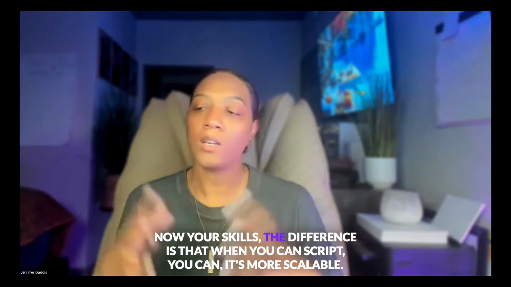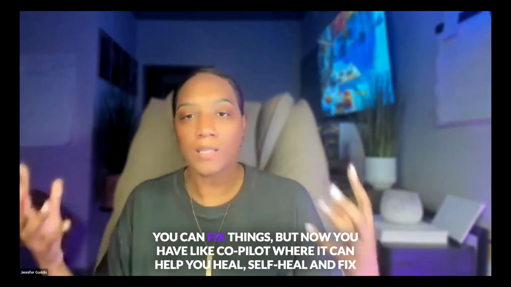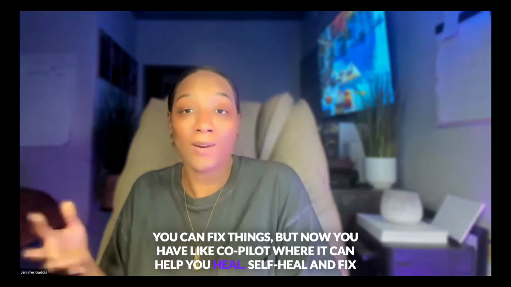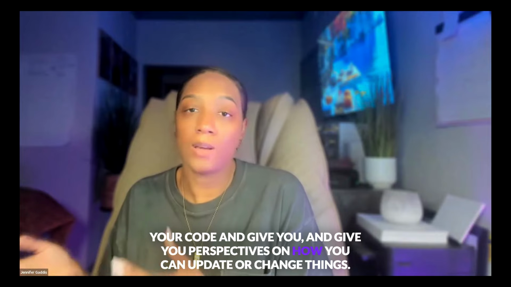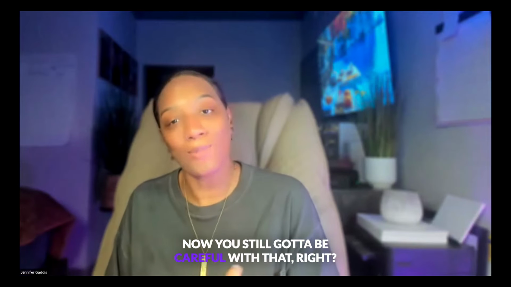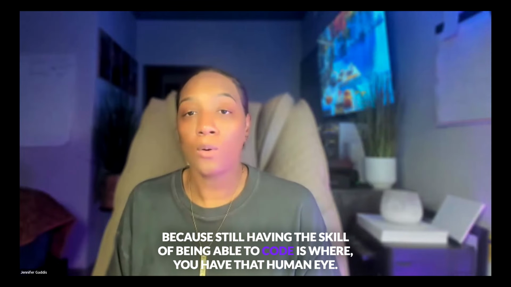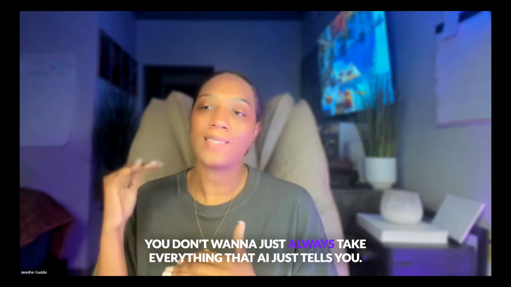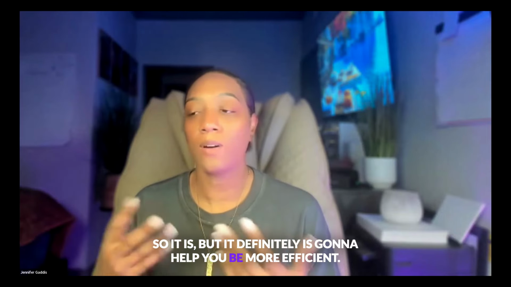Now the difference is that when you can script, it's more scalable, you can fix things. But now you have Copilot, which can help you self-heal and fix your code and give you perspectives on how you can update or change things. Now you still have to be careful with that, right? Because still having the skill of being able to code is where you have that human eye. You don't want to just always take everything that AI tells you. But it definitely is going to help you be more efficient.